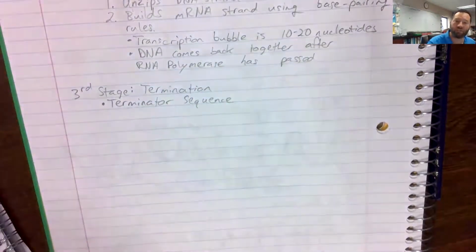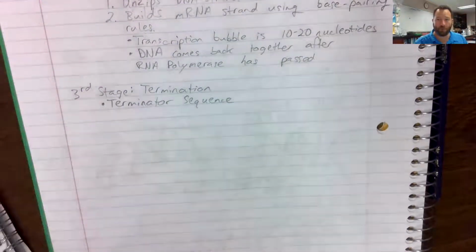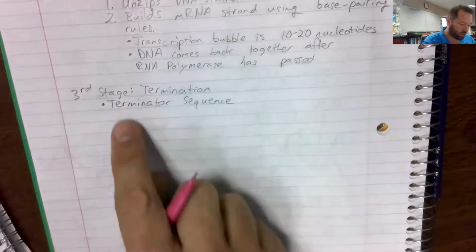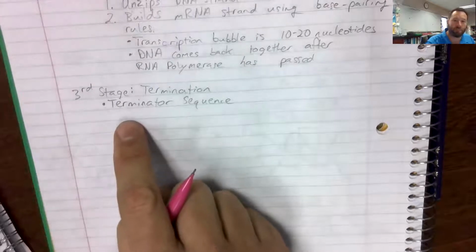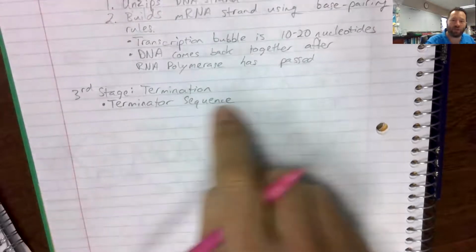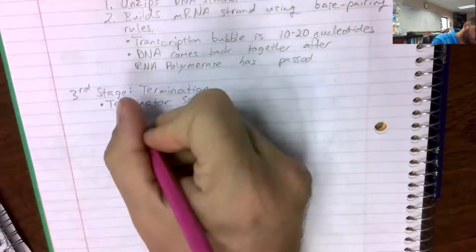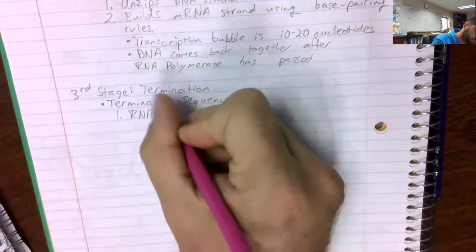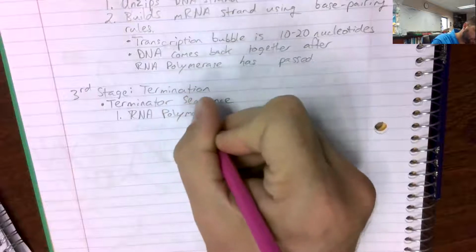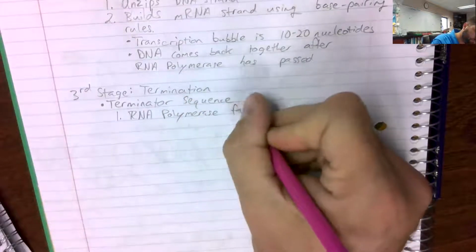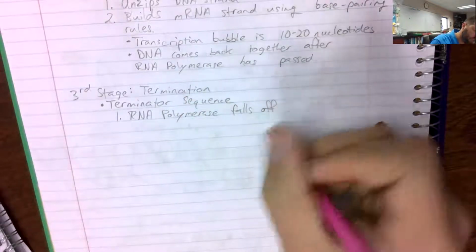So at the end of the gene, remember, we didn't transcribe the entire length of DNA. We're only doing one particular gene. So when we get to the end of the gene, we have the terminator sequence. RNA polymerase falls off.